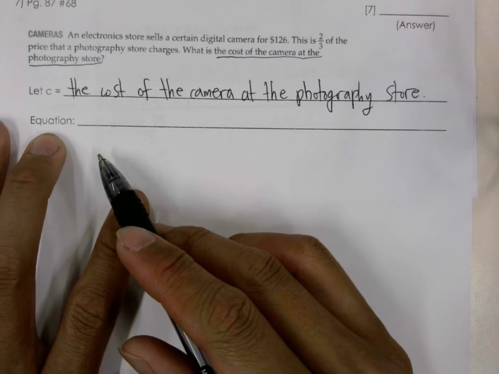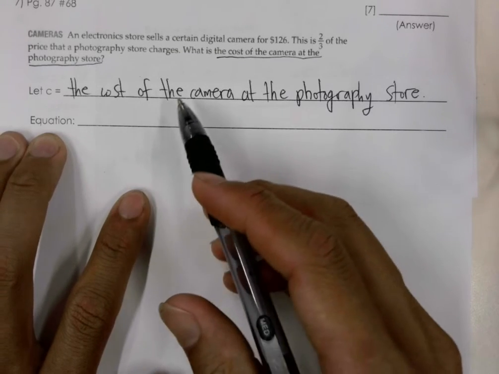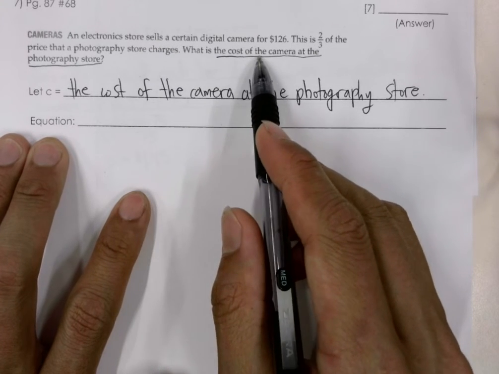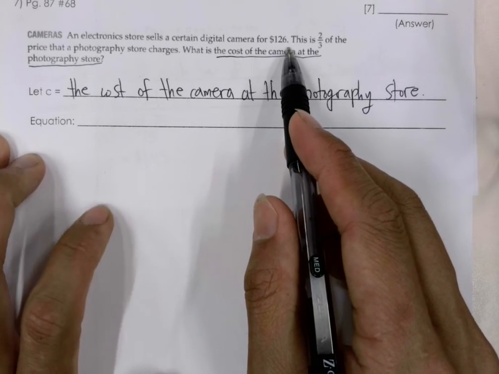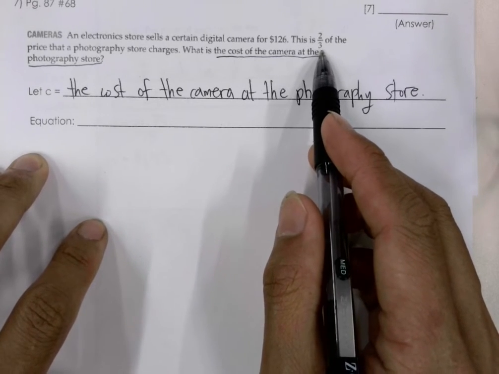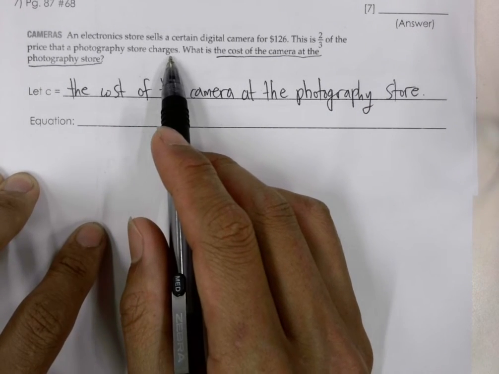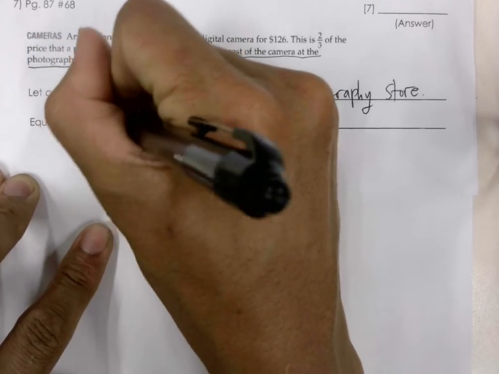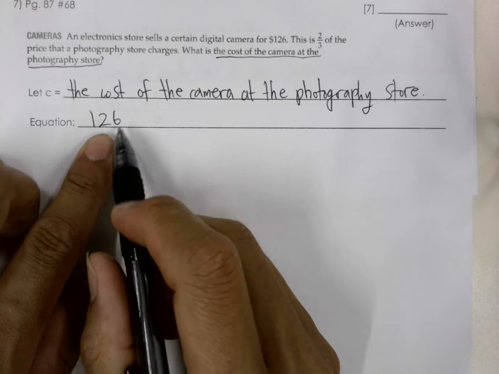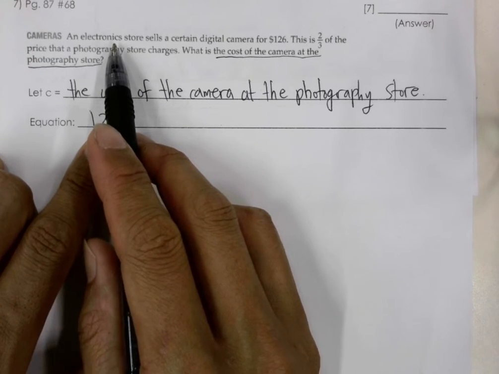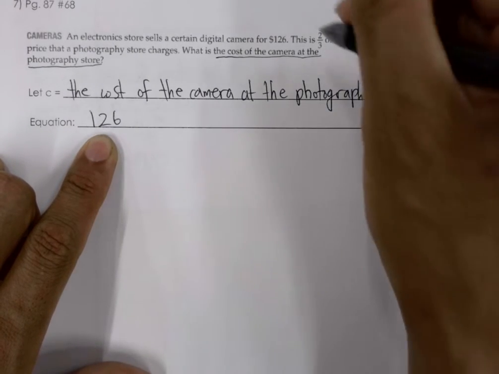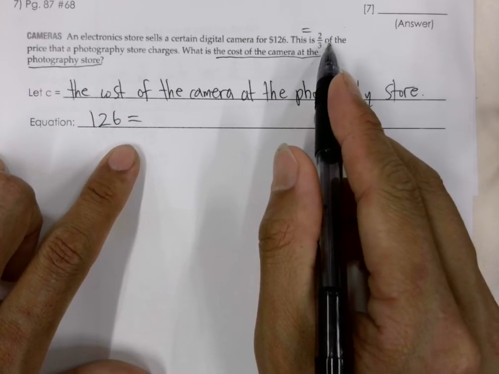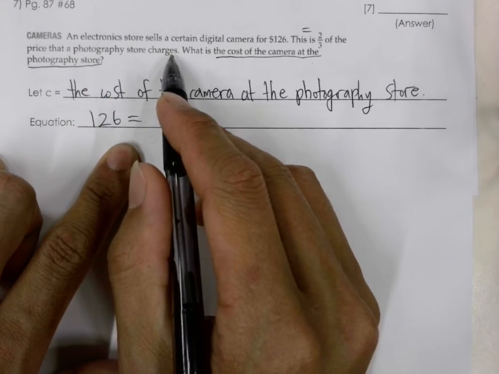And the equation that we're going to use here: the electronics store sells a certain digital camera for $126. This is 2/3 of the price that the photography store charges. So what we can say here is $126, which is the cost of the camera at the electronics store, equals 2/3 of the price the photography store charges.